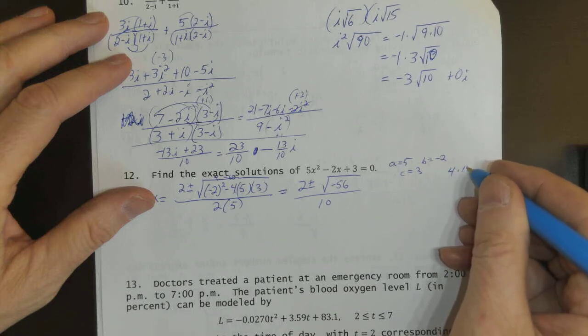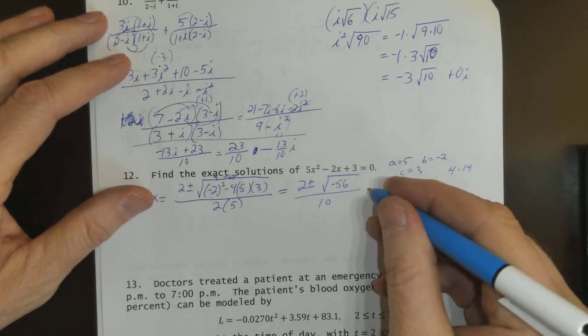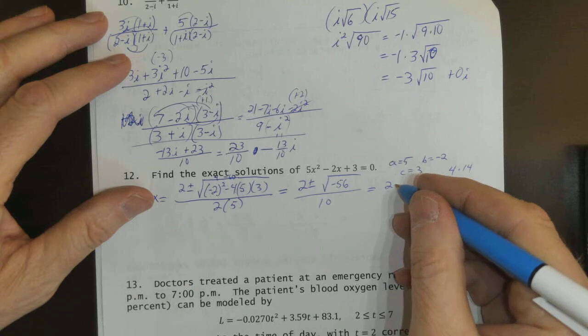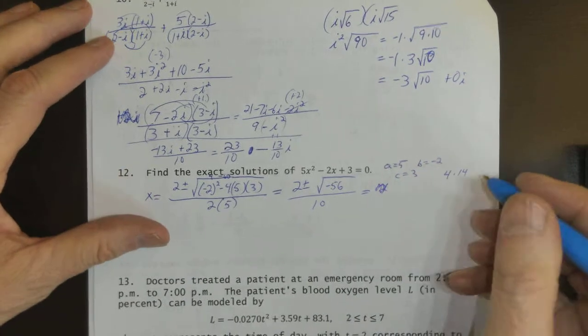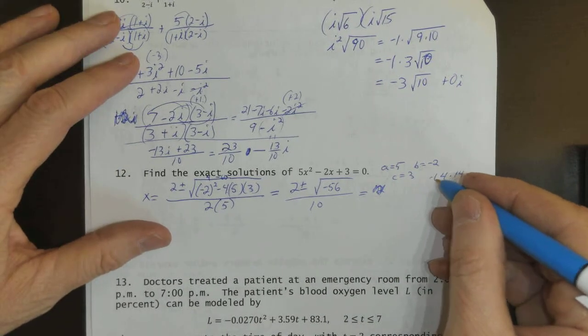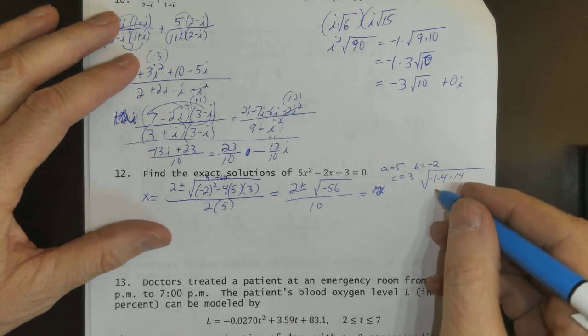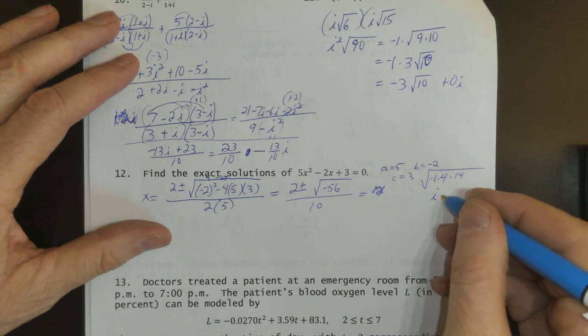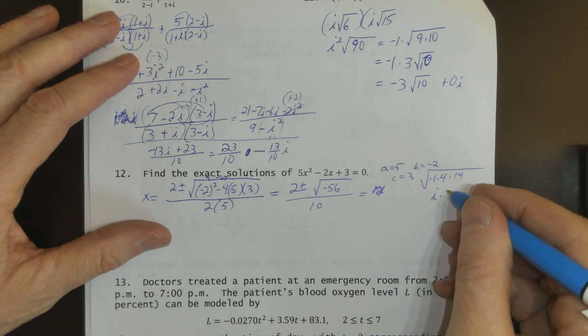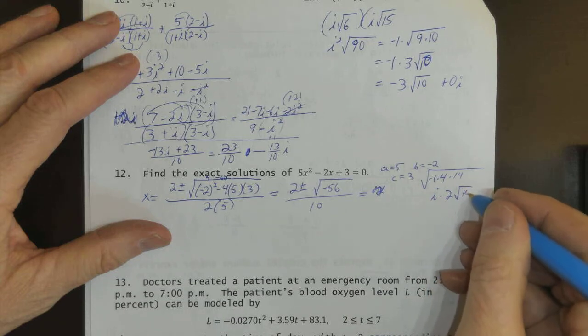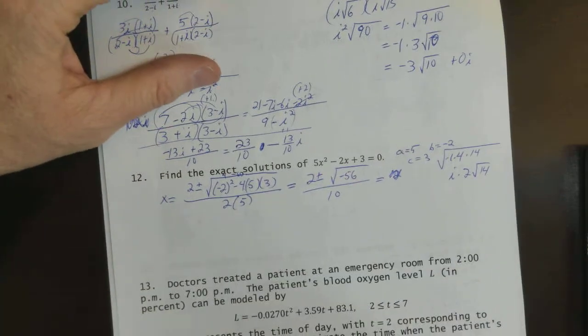Four times 14, yeah. That's 2. Well, negative 1 times 4 times 14. That is i. Square root of 4 is 2. Square root of 14 will leave like that.